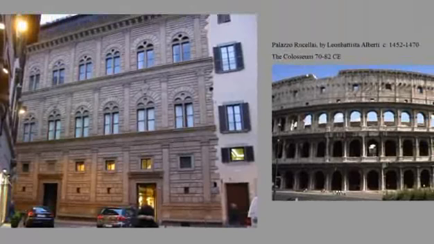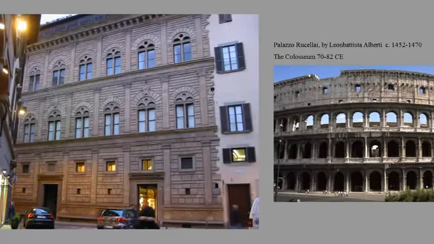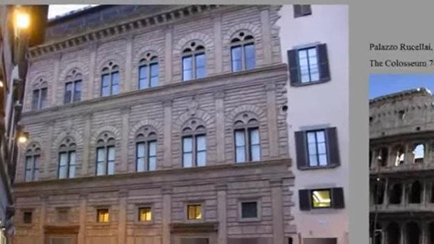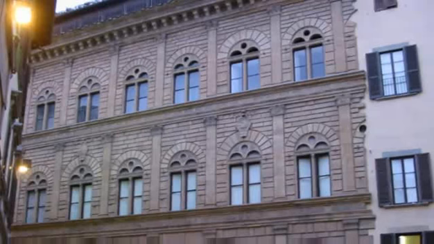The Palazzo Rucellai by Alberti is probably a little bit more famous than the Medici Riccardi by Michelozzo. And I think that it expresses a lot of the ideas that we've discussed in a slightly better way.